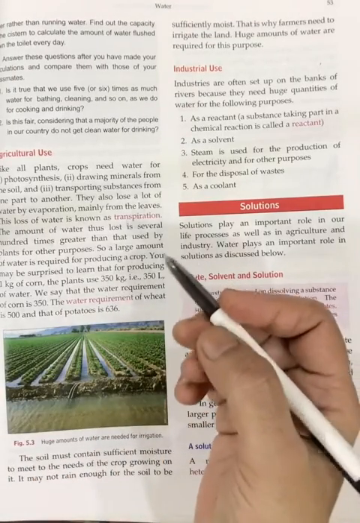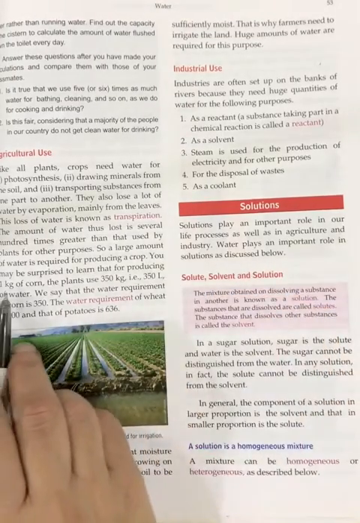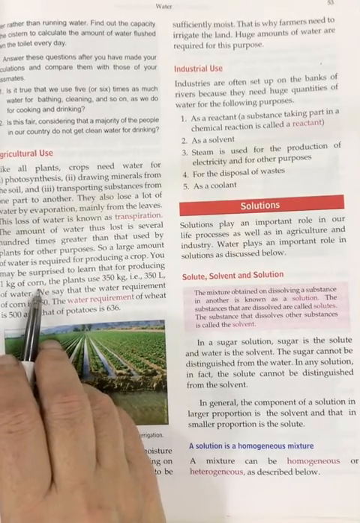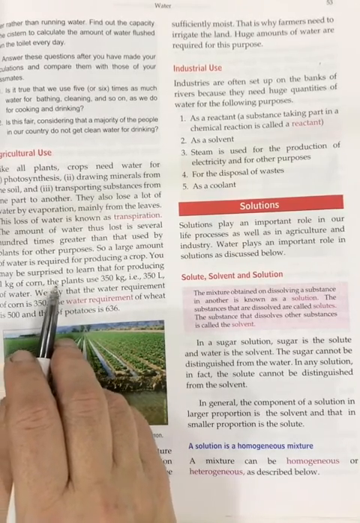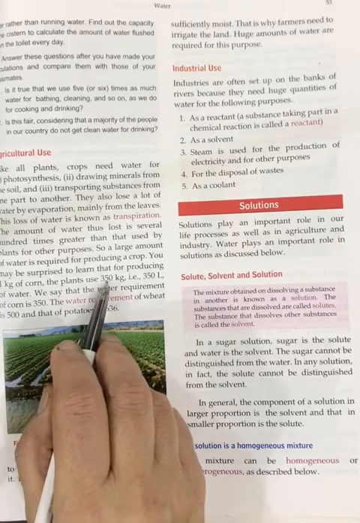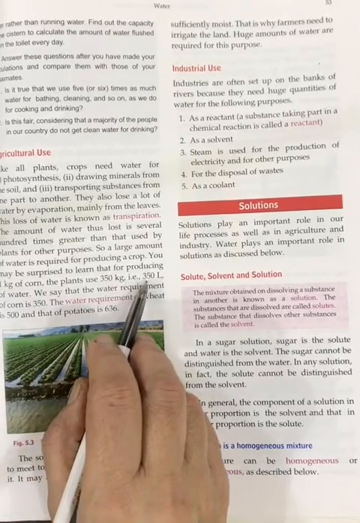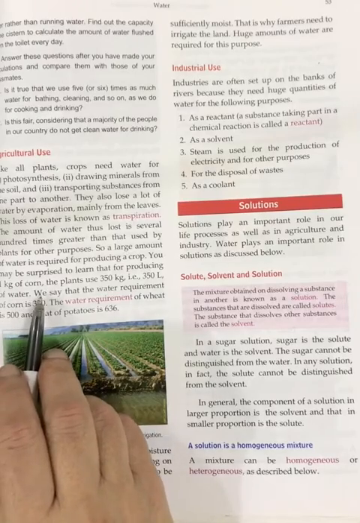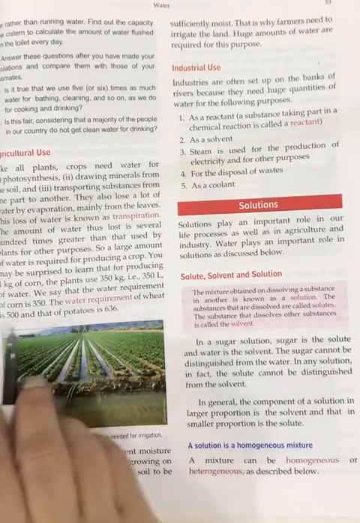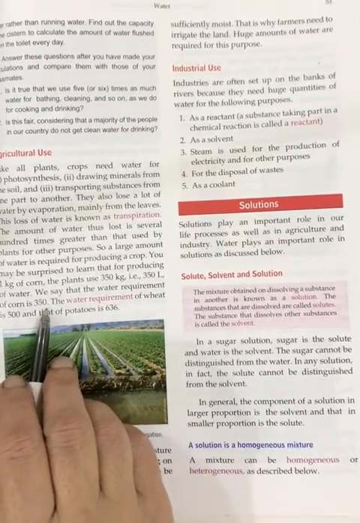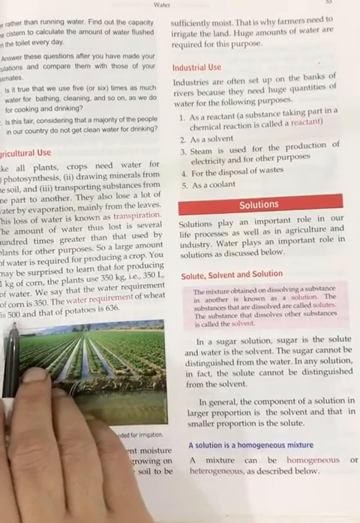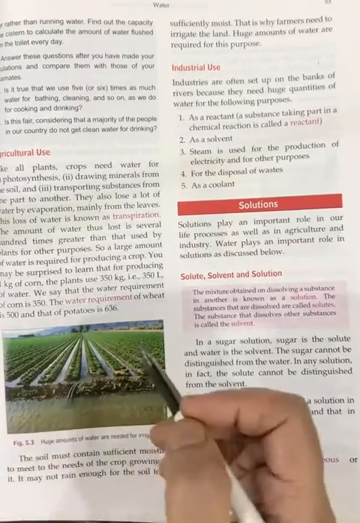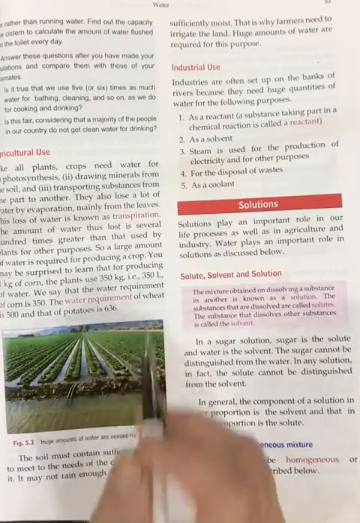And something surprising to know is that for 1 kg of corn grown, the plant uses about 350 kg, that is 350 liters of water. We say that the water requirement of corn is 350, that of wheat is 500, and that of potatoes is 636.